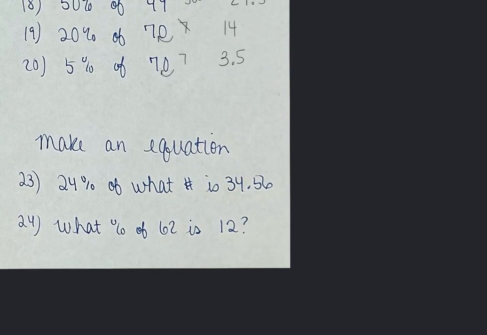All right, question 23. I'm going to make an equation. 24% as a decimal of what number is smushed with x is my equal sign 34.56. Now I divide by 0.24, divide by 0.24, cross out, what's my answer? And I get 144.